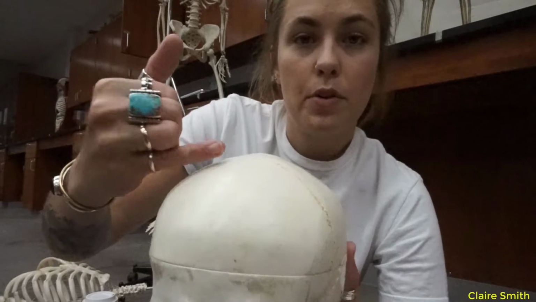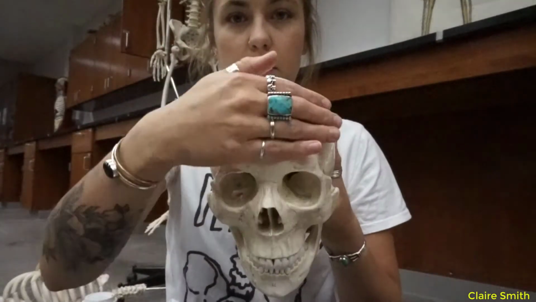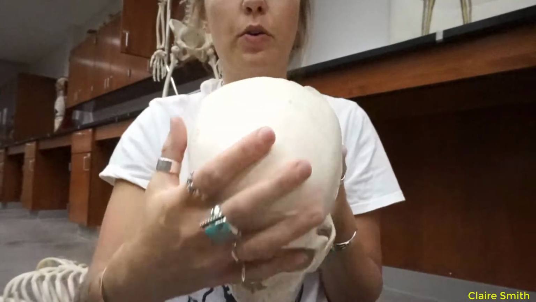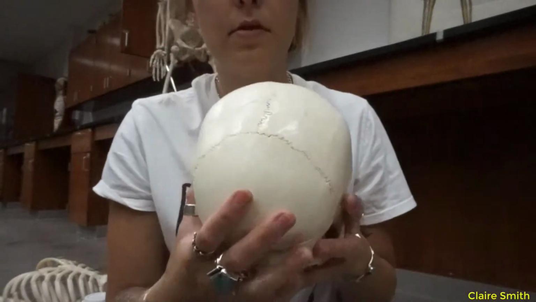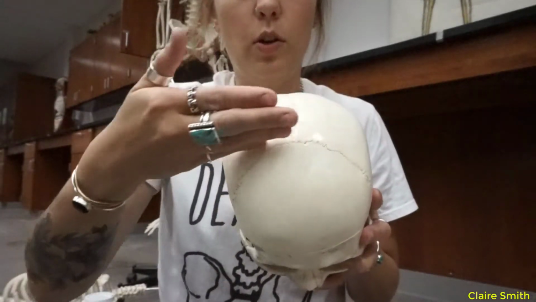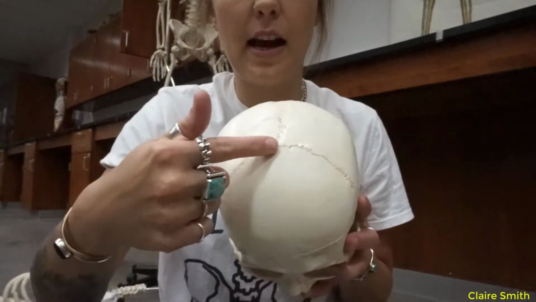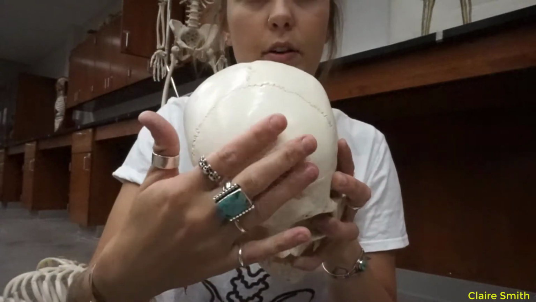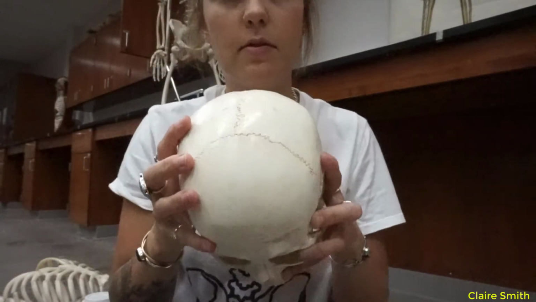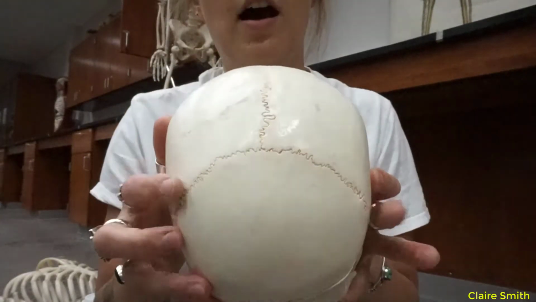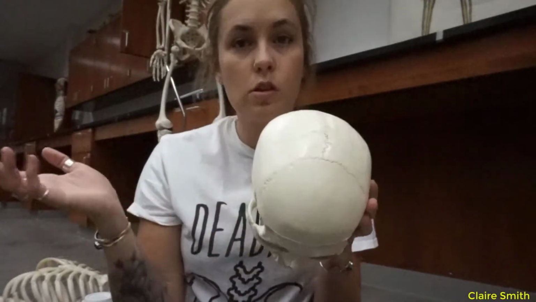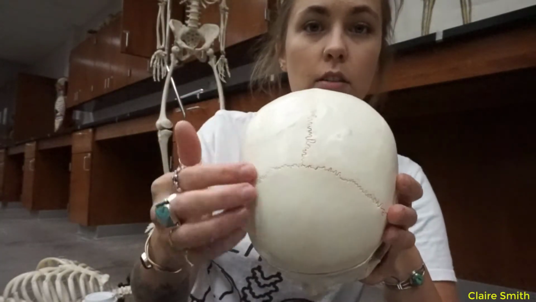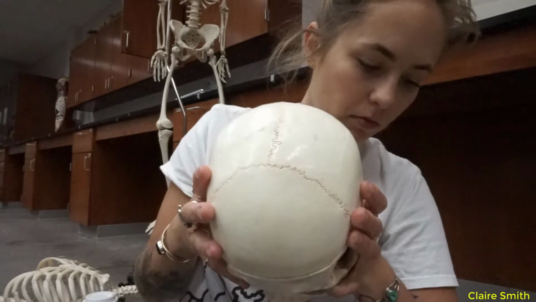So let's see, we'll start with the coronal suture. This is the front of the skull, right? Your frontal bone and your parietal bones. What would be in the frontal or coronal plane, this line here, is your coronal suture. Okay, so coronal suture, separating your frontal and your parietal bones. There might be the suture labeled, or it might say which suture separates frontal and parietal. So you need to know coronal.